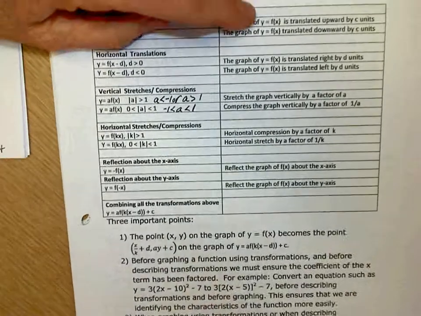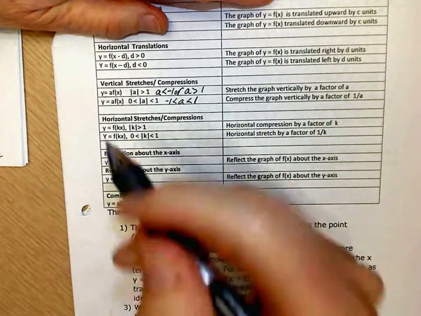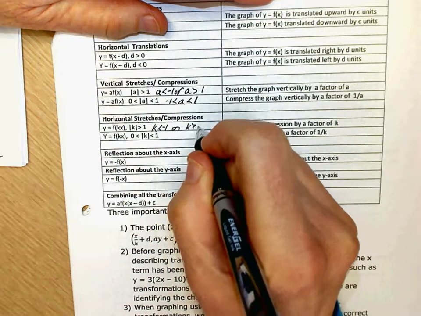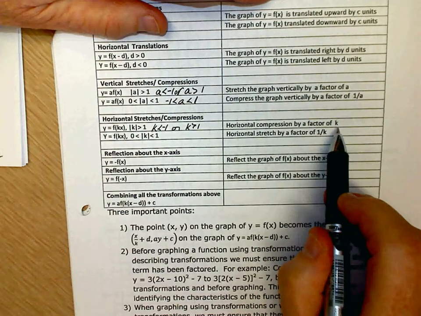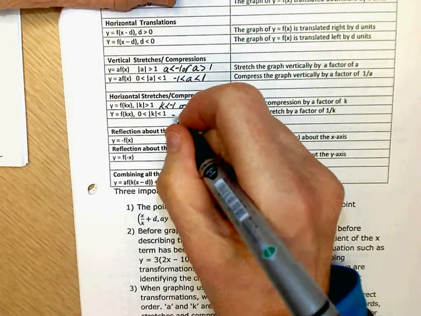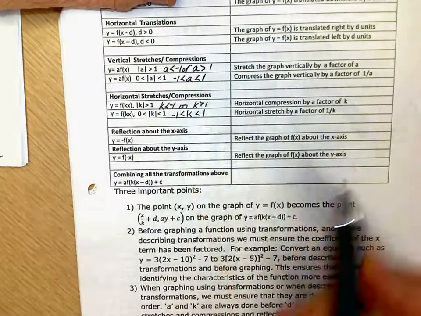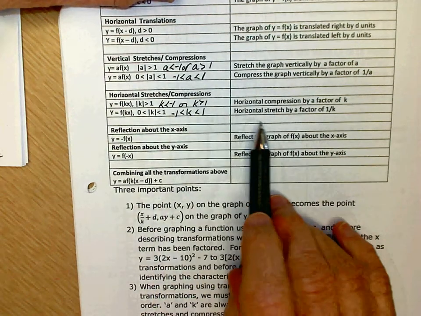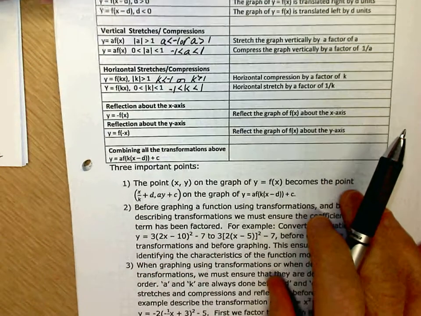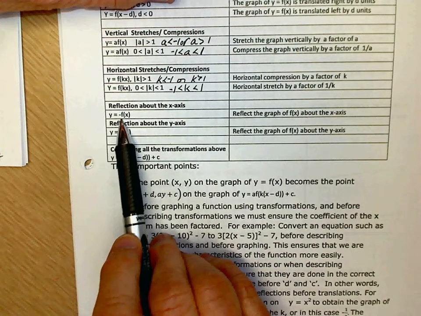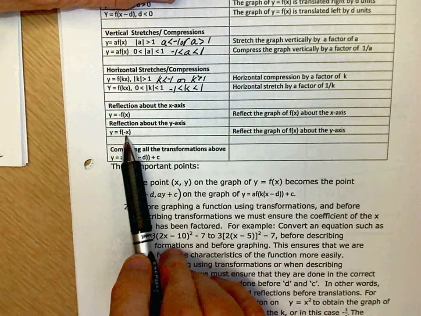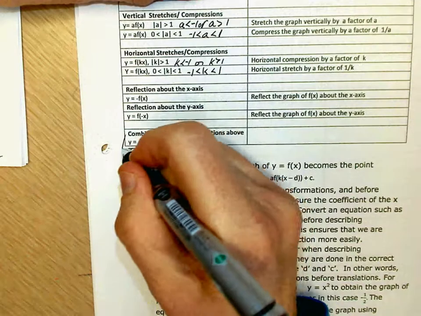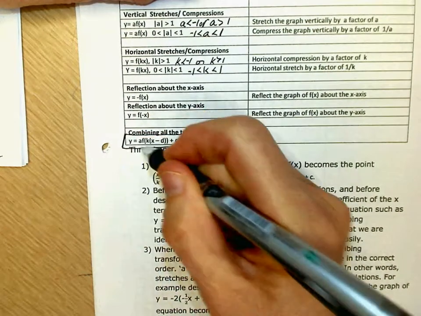Horizontal stretches and compressions. So if K is less than -1 or K is greater than 1, you will have a horizontal compression by a factor of K, and if -1 is less than K is less than 1, so if K is like -1/2 or 3/4, you're going to have a stretch. Reflection about the x-axis, and when the x is negative, then it's a reflection about the y-axis. This brings it all together, okay, right there.